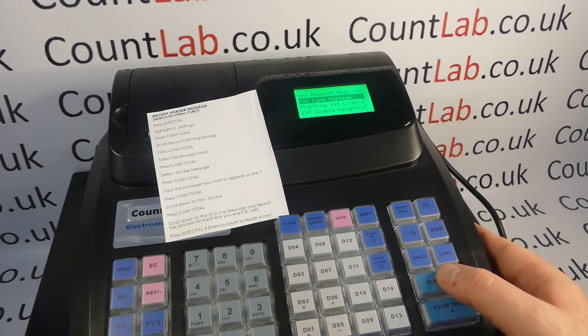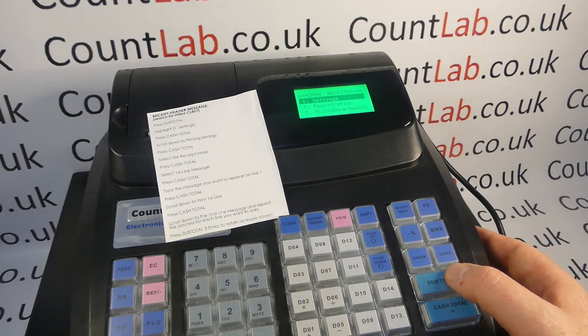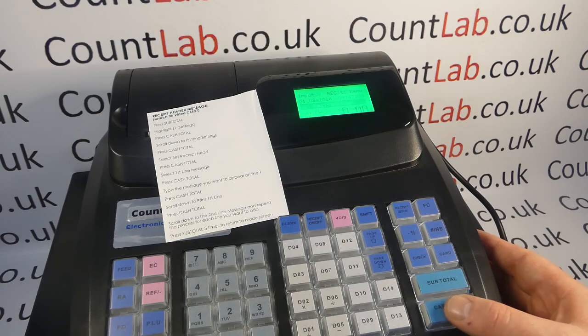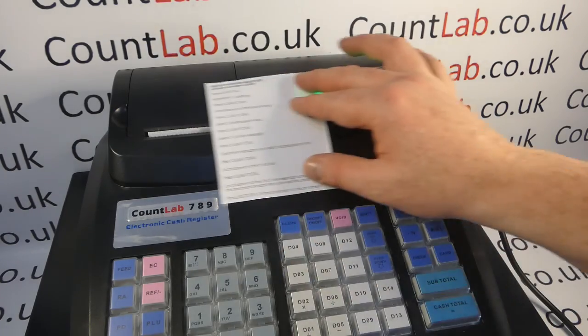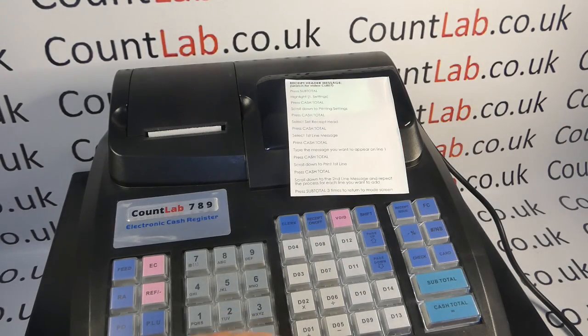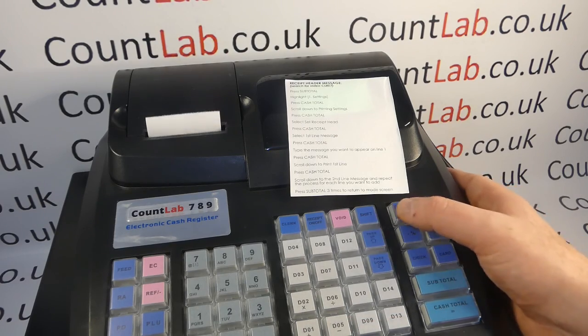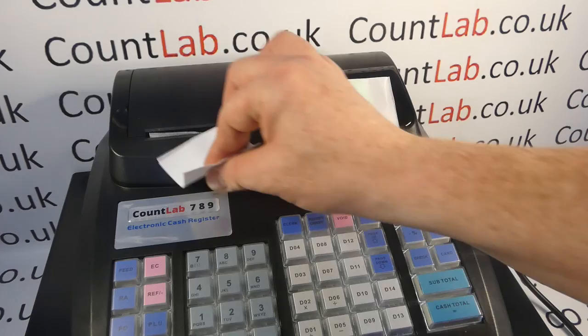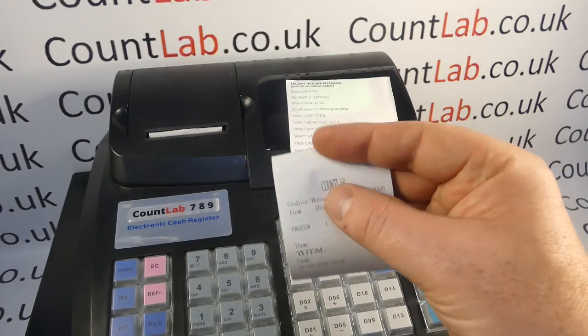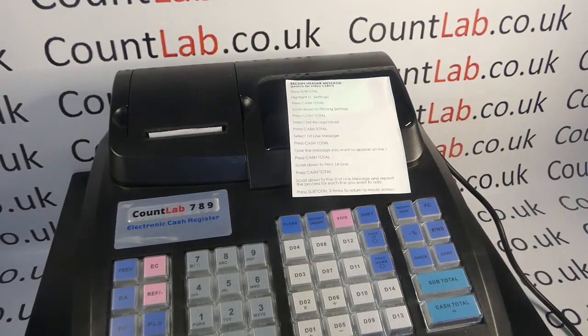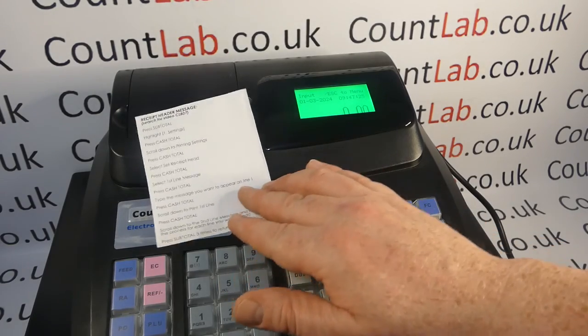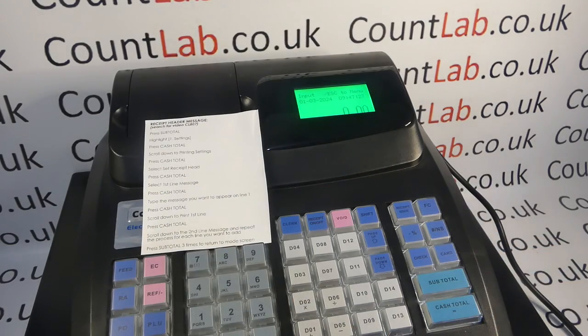line. If you want to, you can go and have a look at how that has rendered by pressing subtotal, going back into the registration mode. If we just pop through a quick sale, print the receipt out. So there we've got our first line as CountLab, so we know that's worked. You don't have to do that, but I was just making sure that it's all got in there correctly.